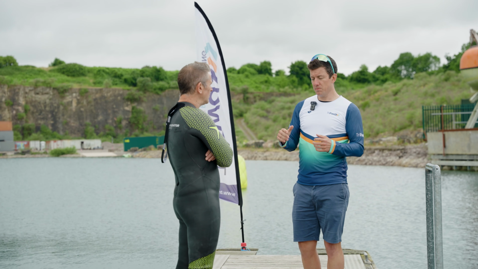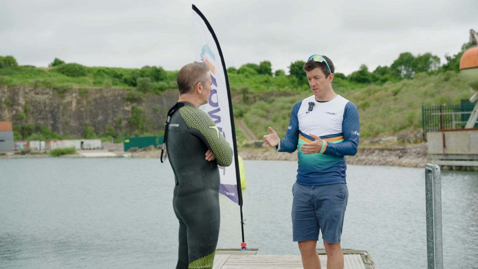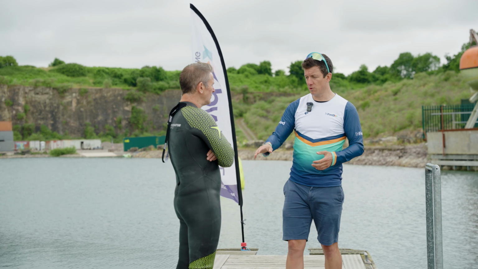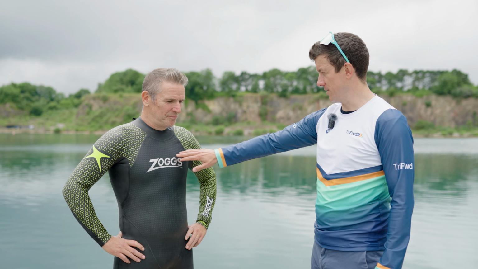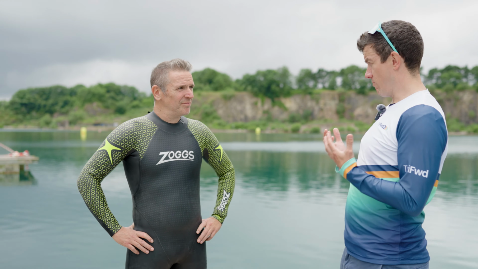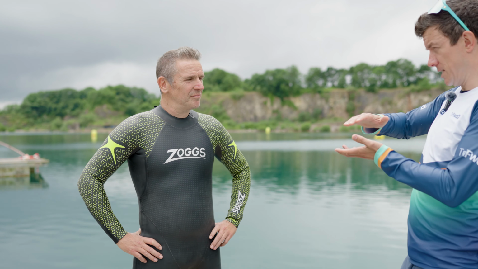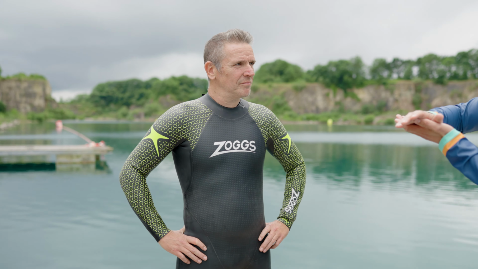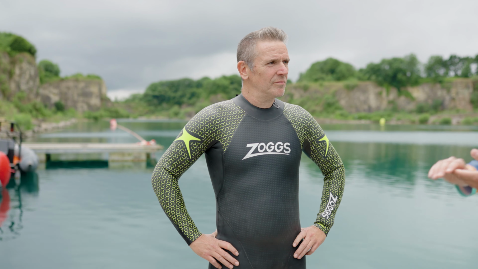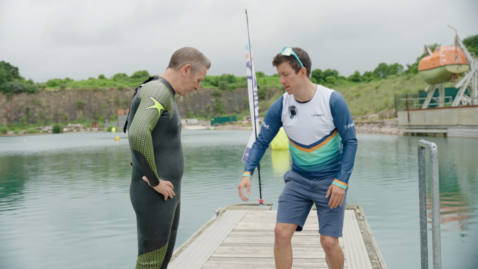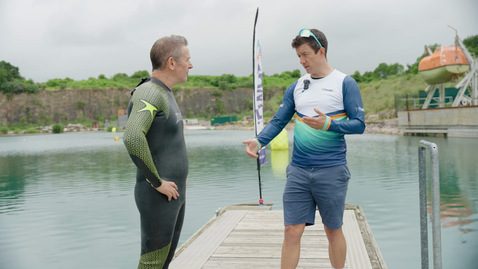In terms of the wetsuit, with this wetsuit you've got the Aerodome fabric in the chest here, which is going to be really useful in terms of the buoyancy, keeping that body position nice and horizontal. So that should help with the top half. You've also got the thicker neoprene with the Predator model in the legs as well.